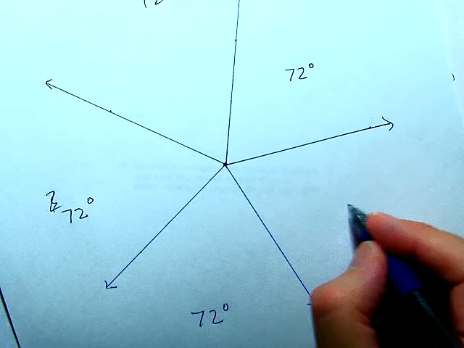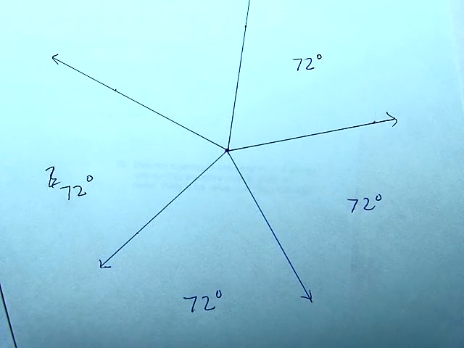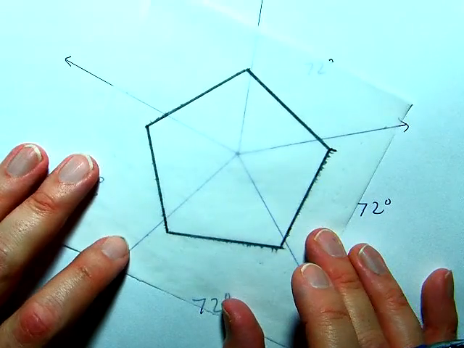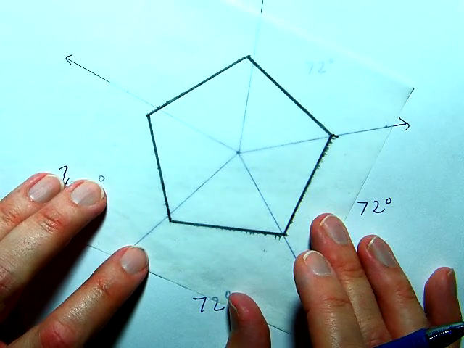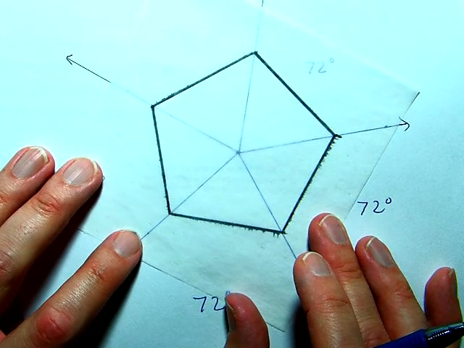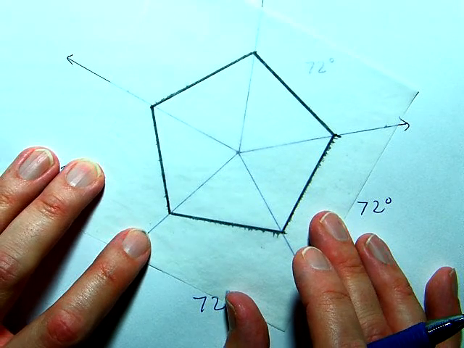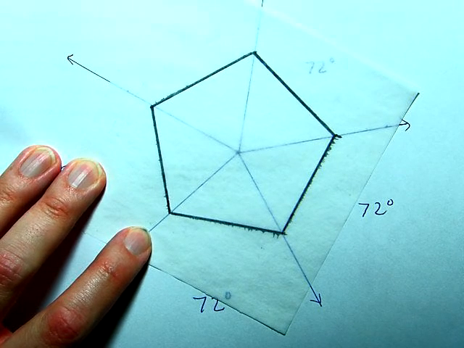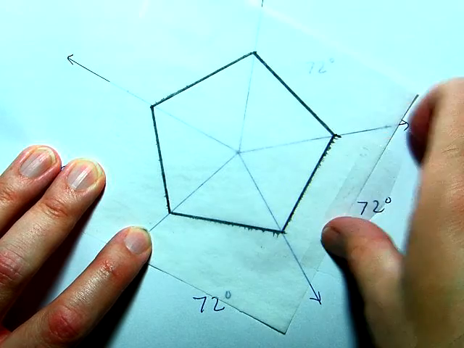And 72 is out here as well. So let's line up our regular pentagon so that each point lies along one of the rays. And let me tape it in so we've got it fixed to the paper like that.